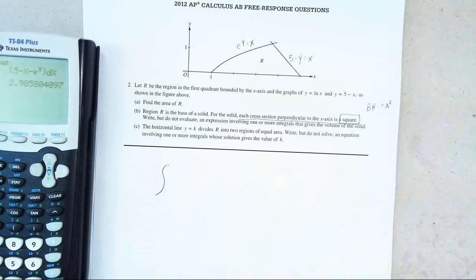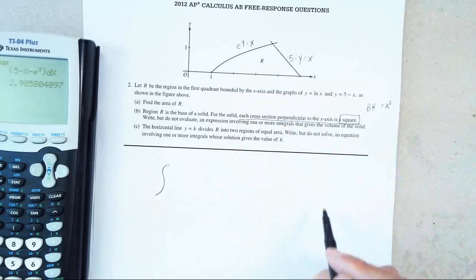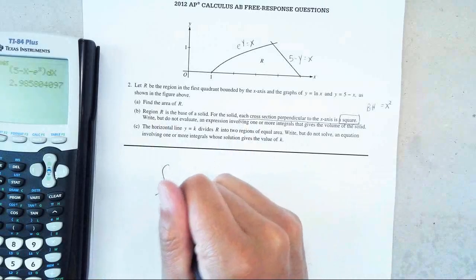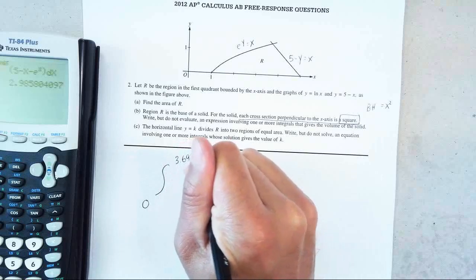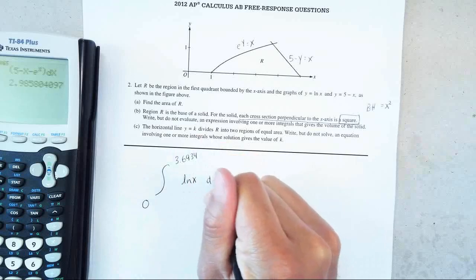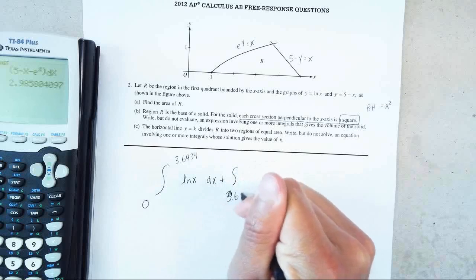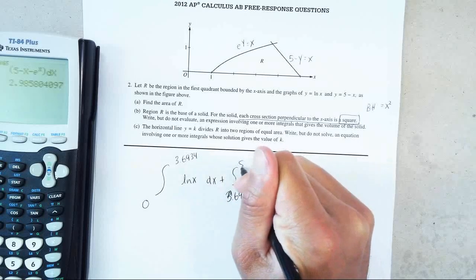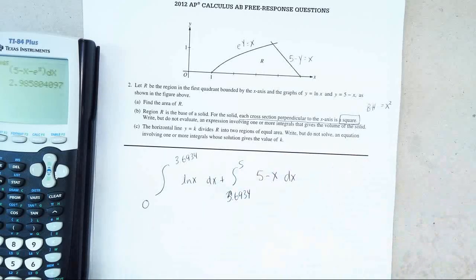So in this cross-section, because it's perpendicular to the x-axis, everything has to be in terms of x. So we're going to take what we use as our area for part A, which was the integral from 0 to 3.6934 of ln x dx plus the integral from 3.6934 of 5 minus x dx. That right there is your area equation, which we already know.